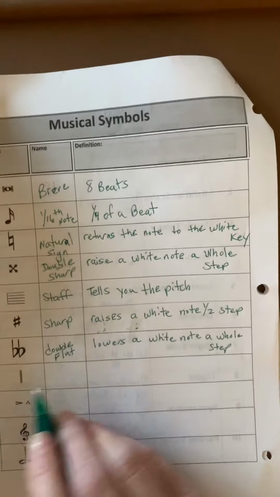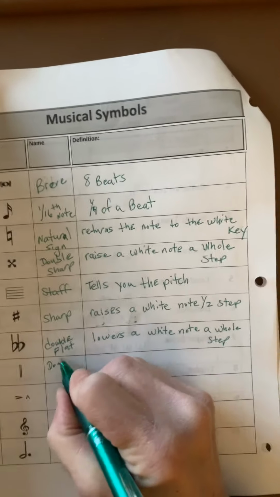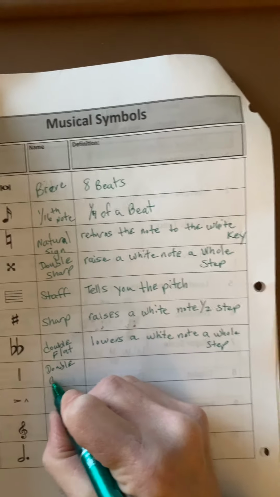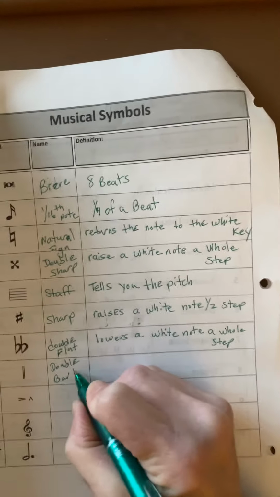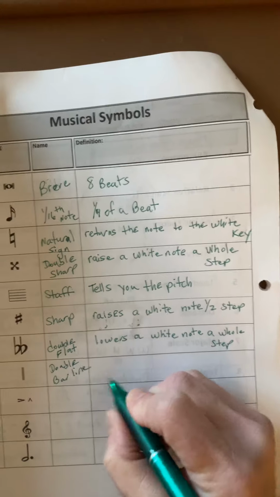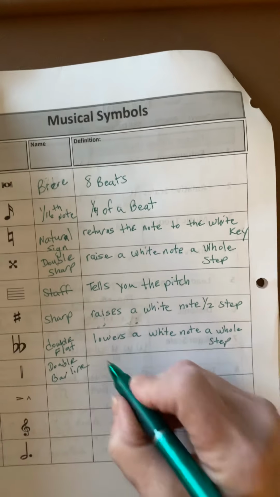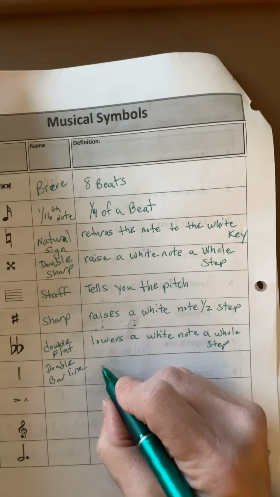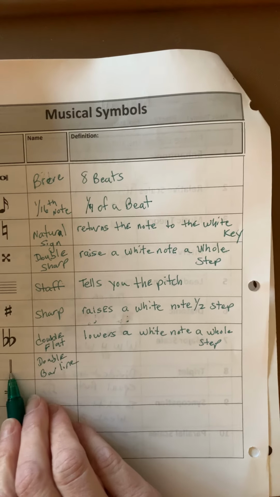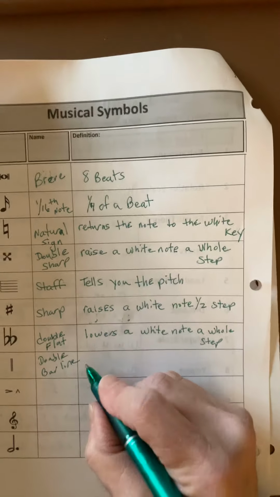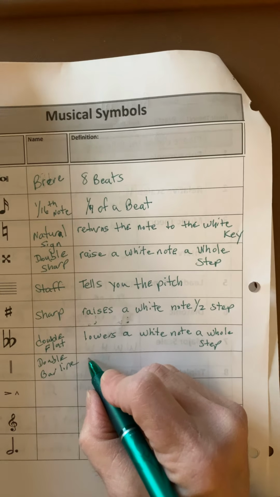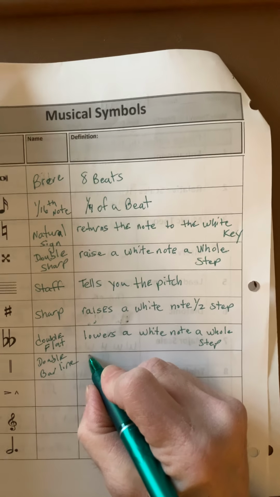Okay, this is a double bar line. And it separates, this one with the thin and the thin line like that together would separate the different sections.